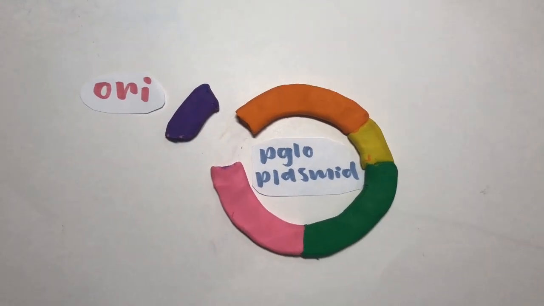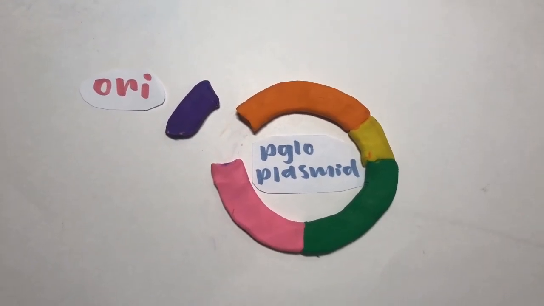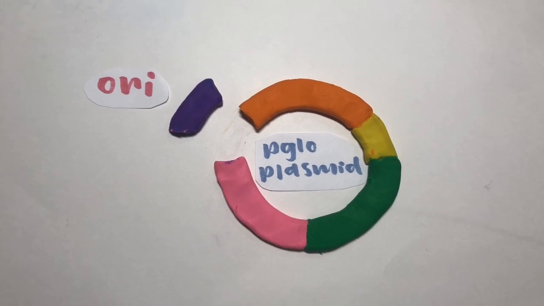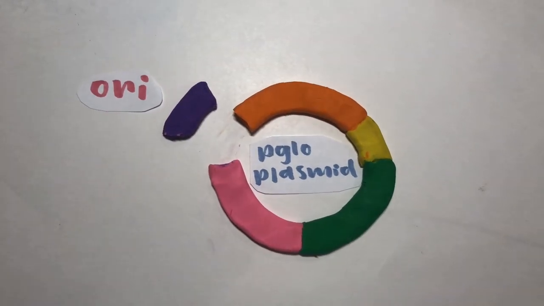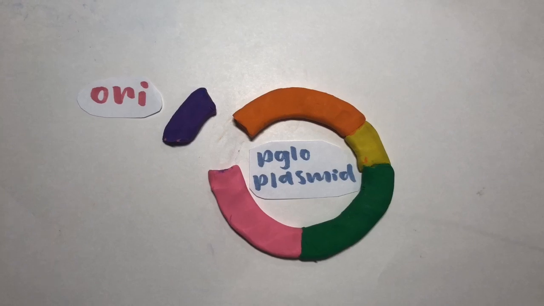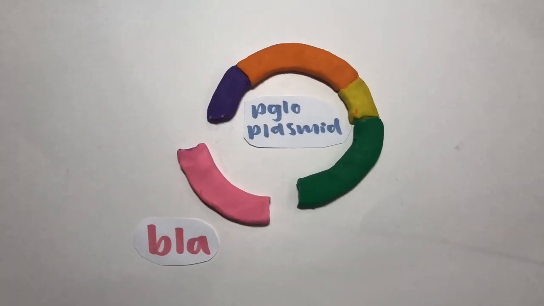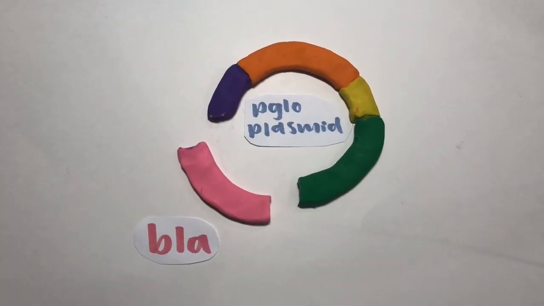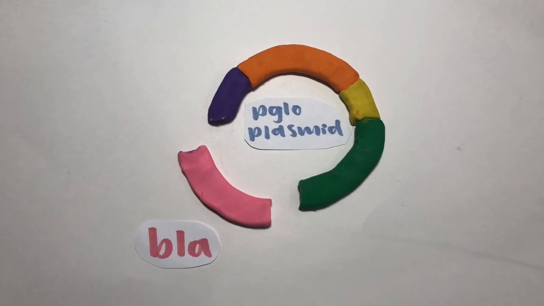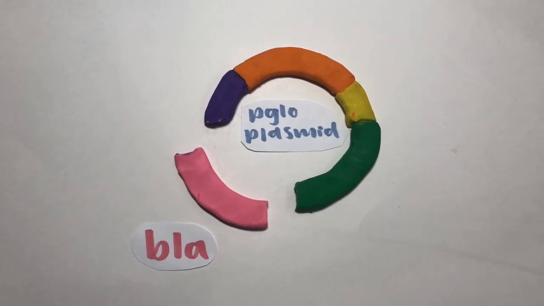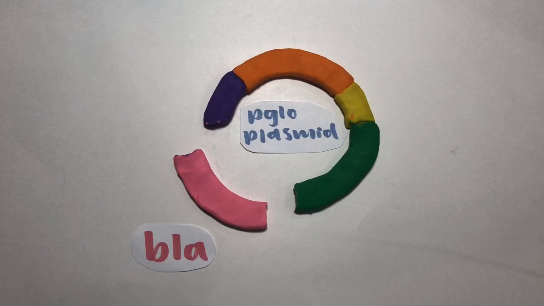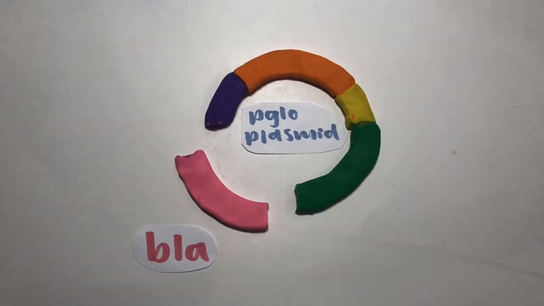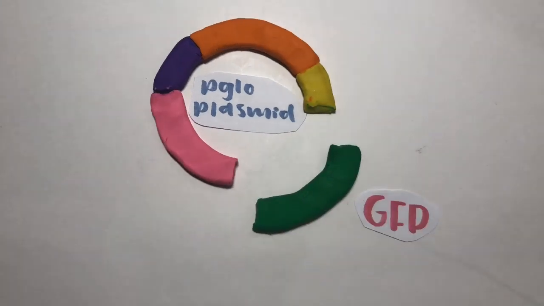So the ORI is one of the non-coding segments on the plasmid. It means it does not code for a protein. It is the origin of replication, where the scissors will come when it's time to replicate. The beta-lactamase gene encodes for beta-lactamase enzymes for antibiotic resistance against antibiotics such as penicillins. This is important because we want the media that we're going to culture our bacteria in to have antibiotics, so we're only growing the bacteria that has been transformed.